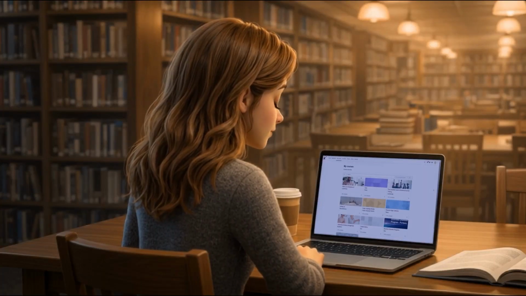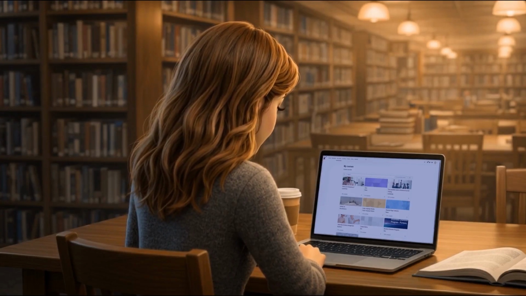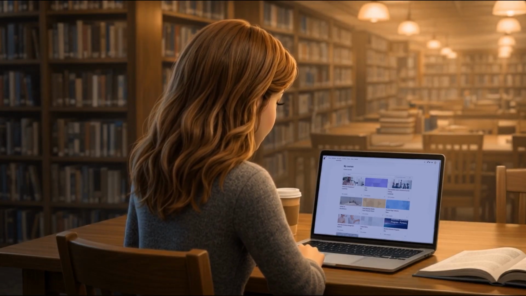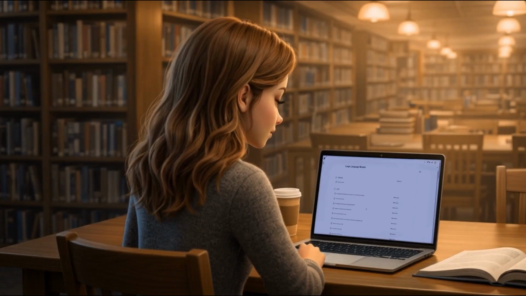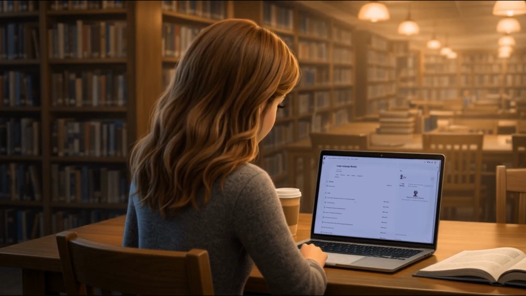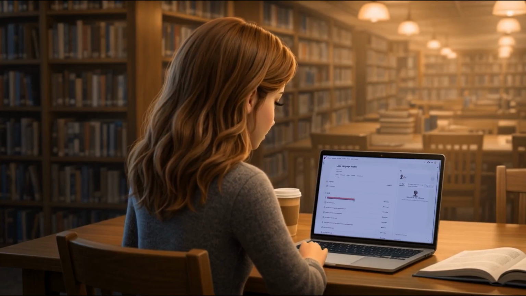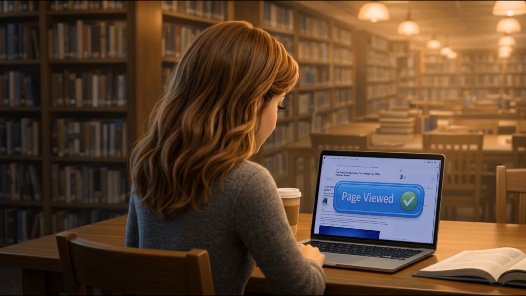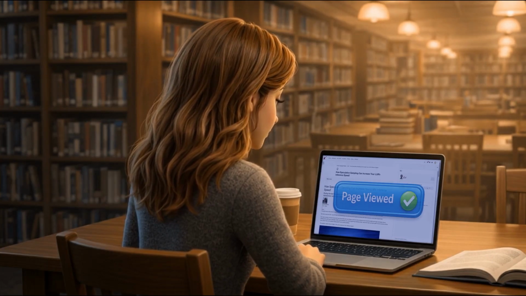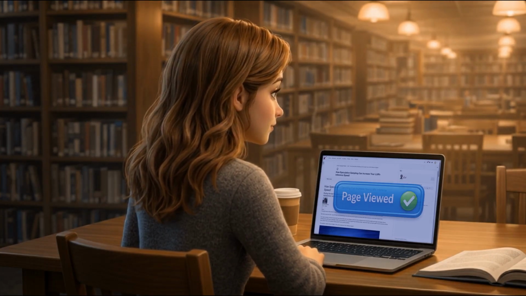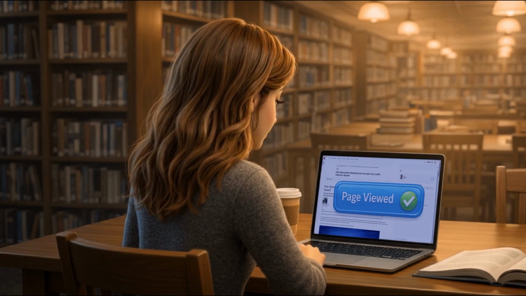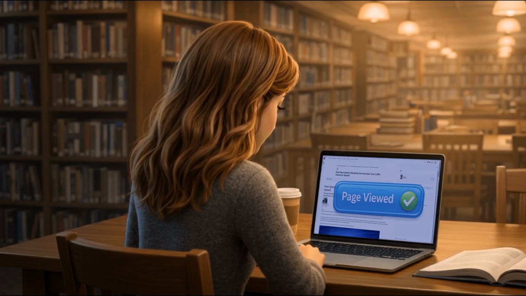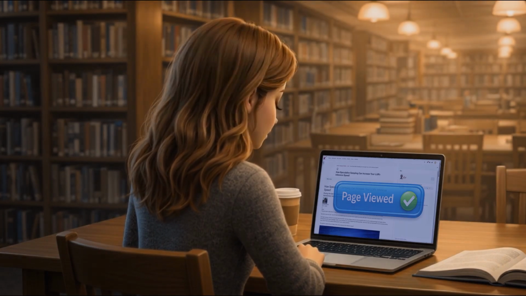Most learning platforms can only tell us one thing, that you opened the page. That's it. They can't tell the difference between someone who spent 30 minutes carefully studying the material and someone who opened the tab and walked away. For educators, that's a blind spot. And for you as a learner, it means the platform can't adapt to what you actually need.